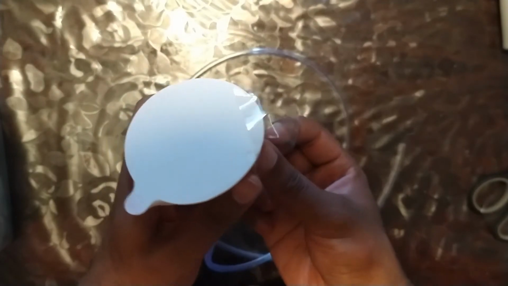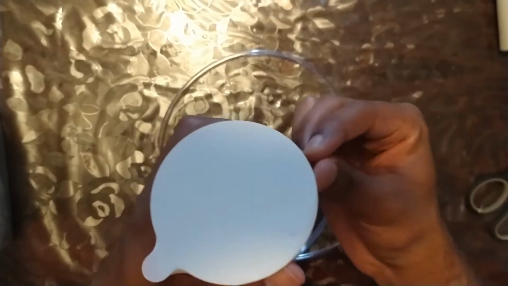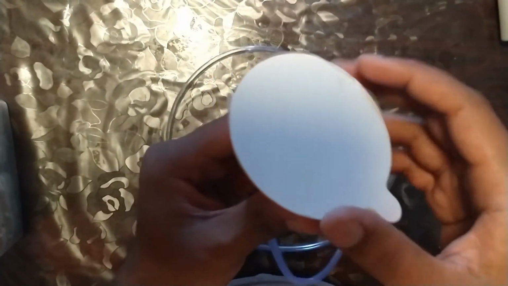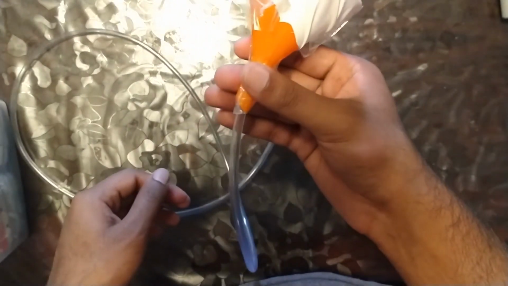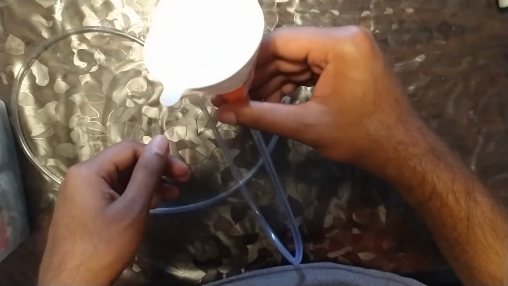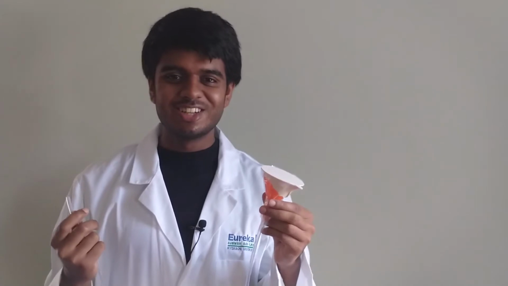So now I'm going to take our piece of tape and tape the balloon onto the funnel just to hold it in place. And I'll do the same for the other side. So now our stethoscope should look something like this. And we're done. Now that we have our own stethoscopes, let's test them out.